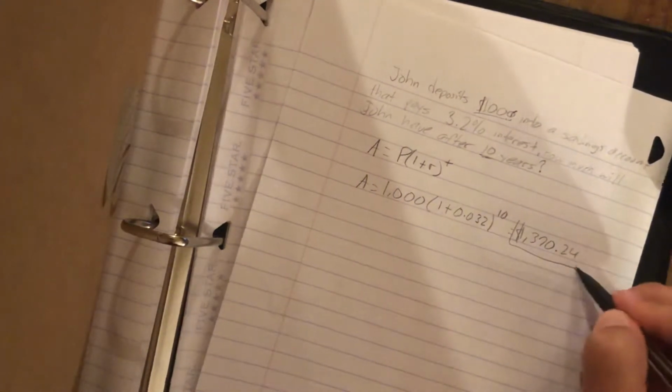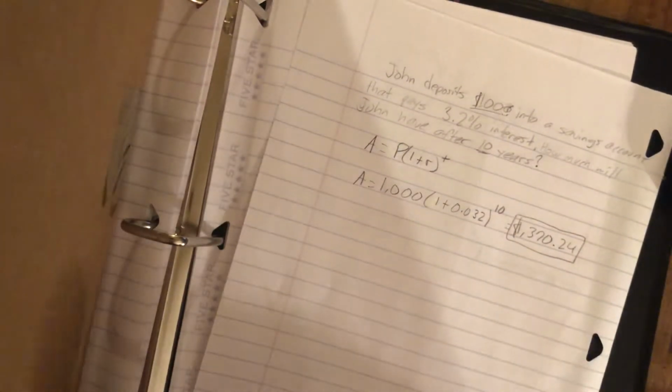So this is easy. We can just throw this into our calculator, which will give us 1,000 times 1 plus 0.032 to the power of 10. And this gives us $1,370.24. So this is how much John will have in his account after 10 years.